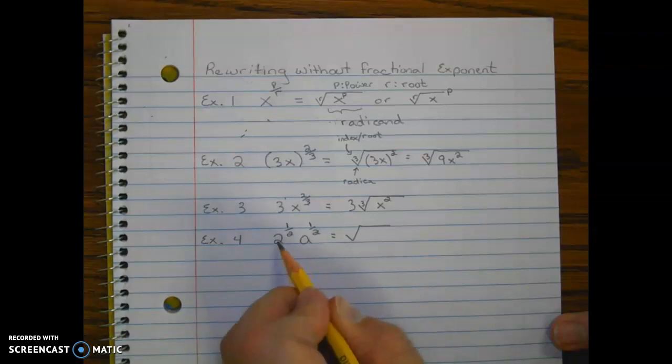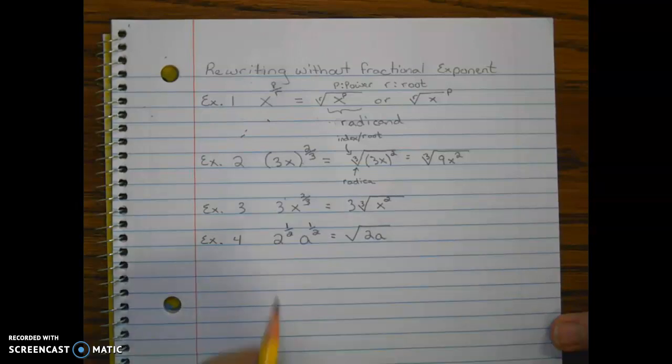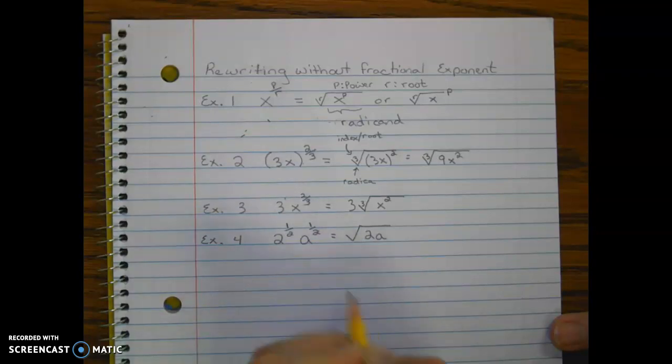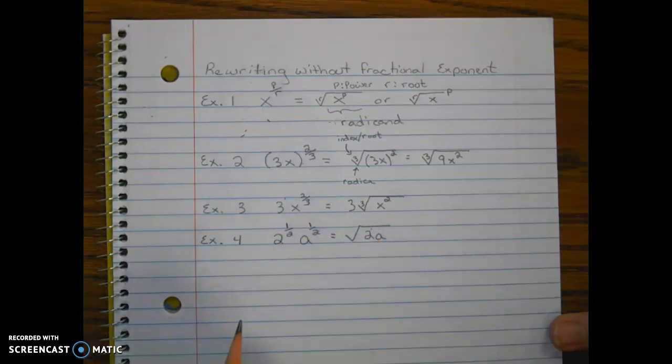Both bases will go underneath. It's a square root, so remember you do not have to write a 2. That's assumed to be in there, okay? And the powers are 1, so this would be 2 to the first power, which is just 2, and a to the first power, which is just a. So that's how we would do that one.